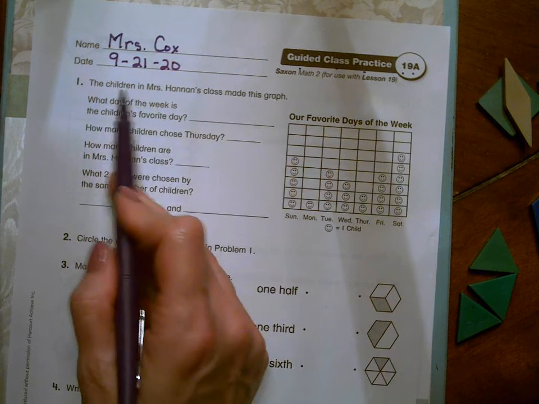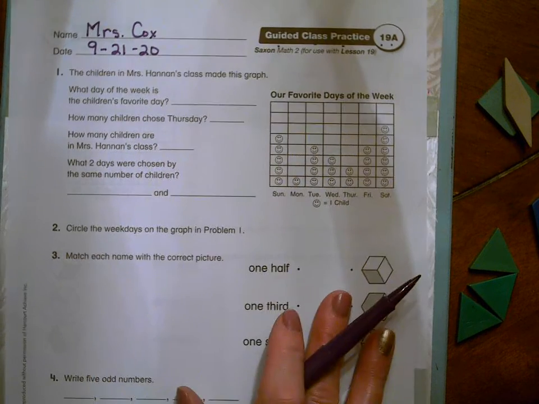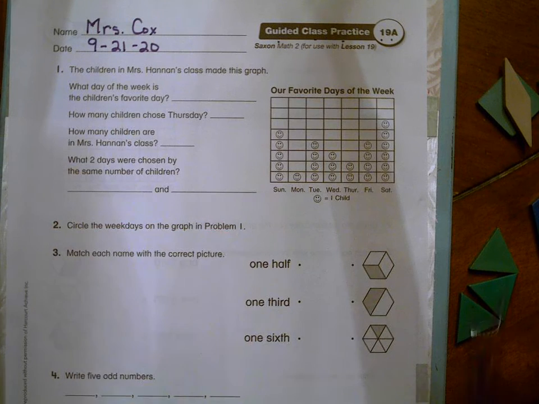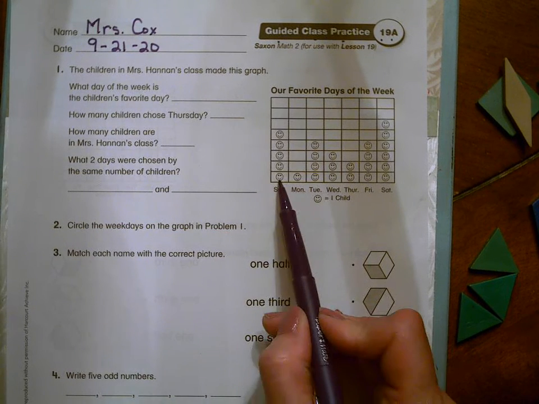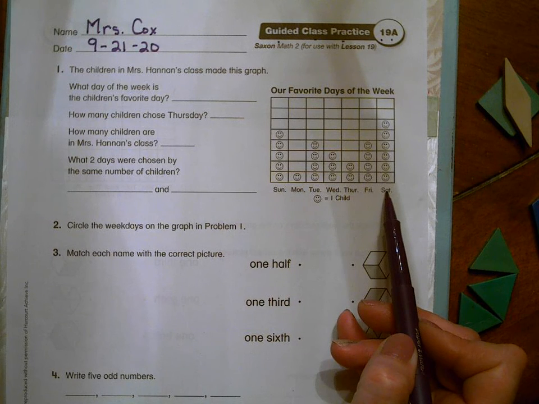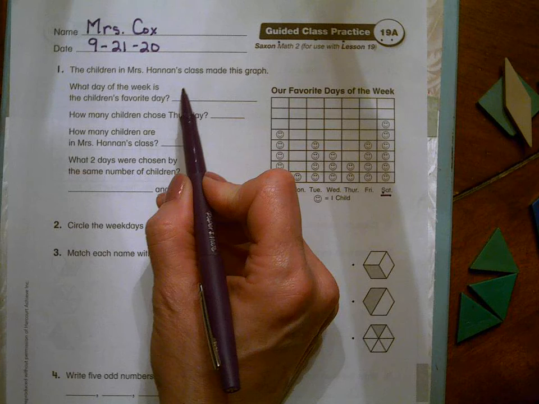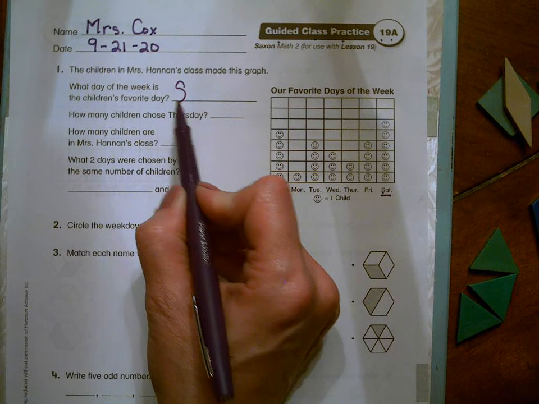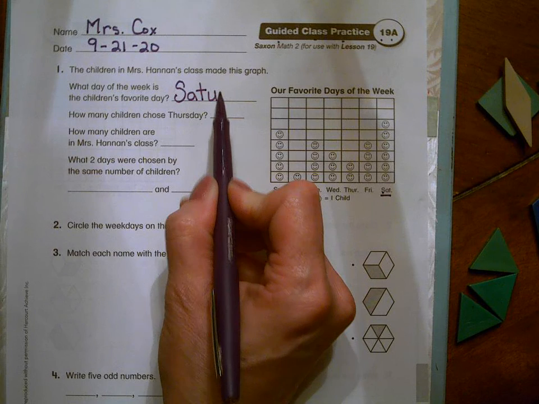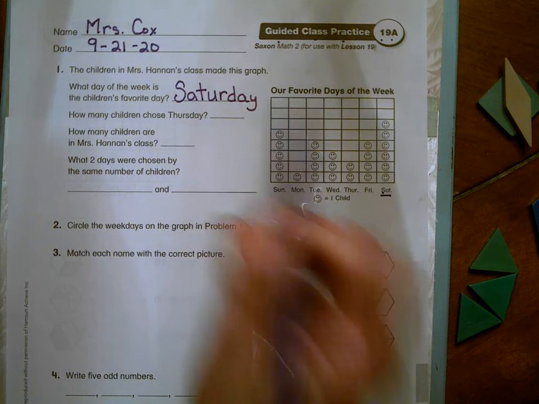9/21/20. The children in Mrs. Hannon's class made this graph. What day of the week is the children's favorite day? So let's look at our graph. The tallest one looks like it's right here, and it looks like it's Saturday, if you can see that on your paper. So we're going to write capital S-A-T-U-R-D-A-Y. Saturday.